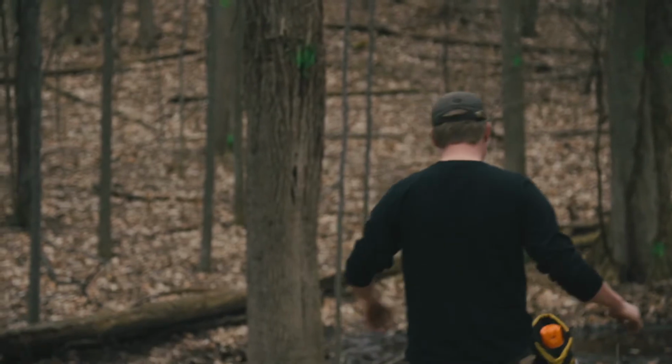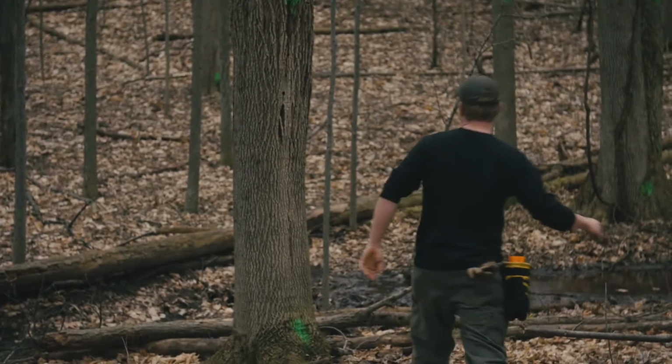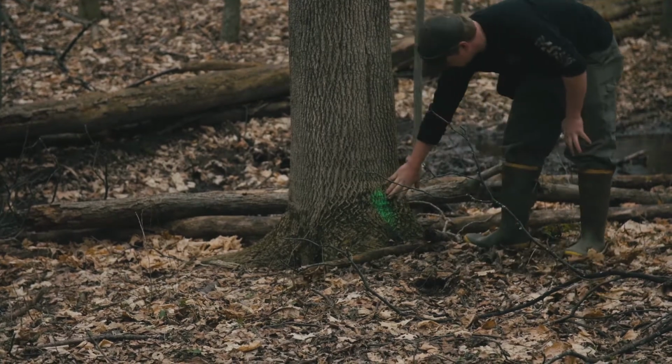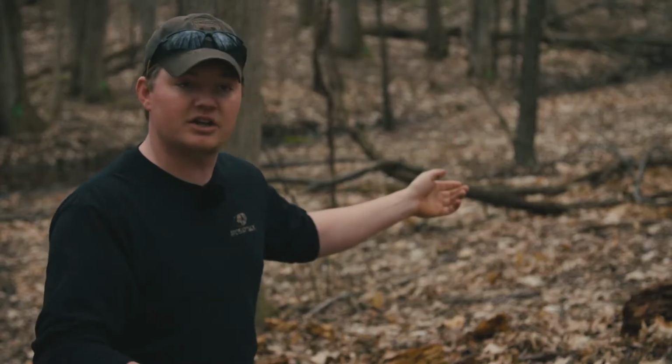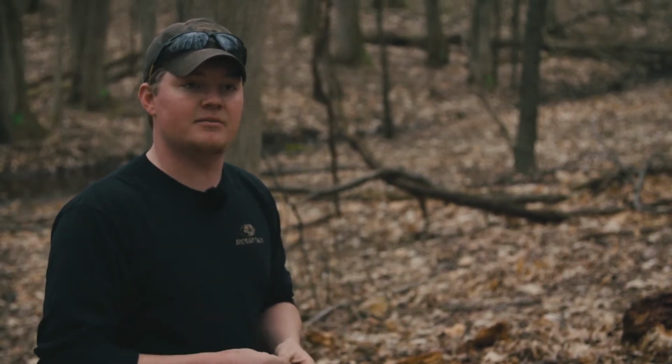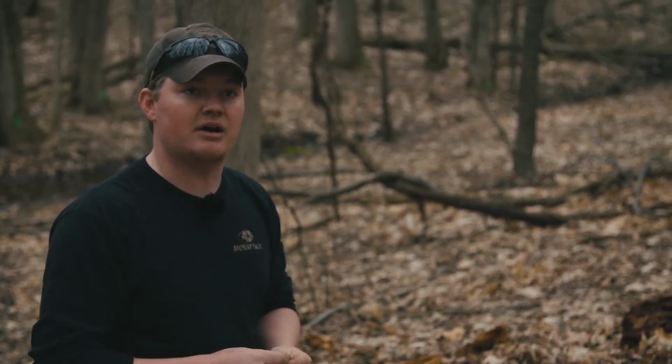When they come through here, this is going to let an extreme amount of sunlight down to the forest floor, which is going to blow up with grassy forbs, shrubs, small trees, saplings, as well as all these stump shoots in here. This is going to be great cover. And to make this spot even better, we're designing it as a high quality bedding area.